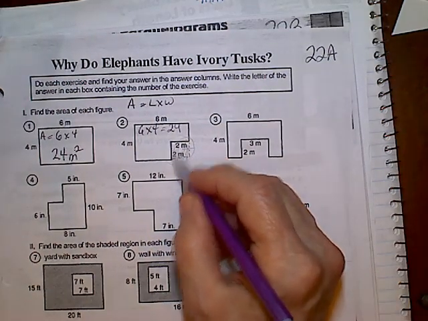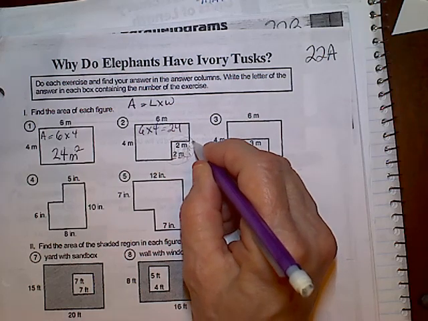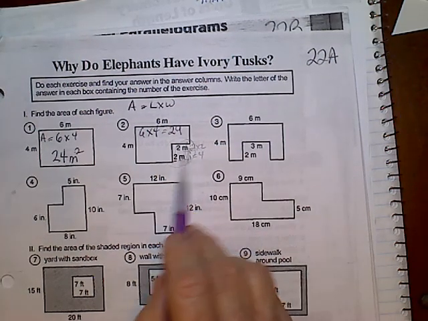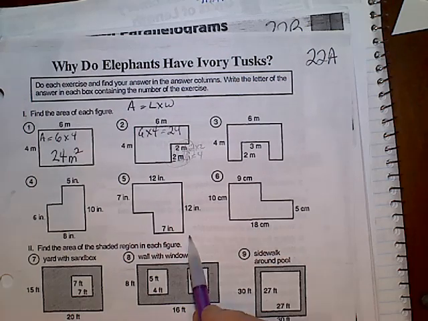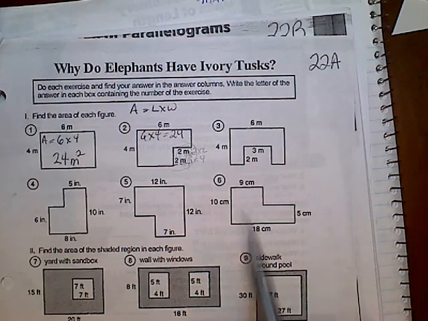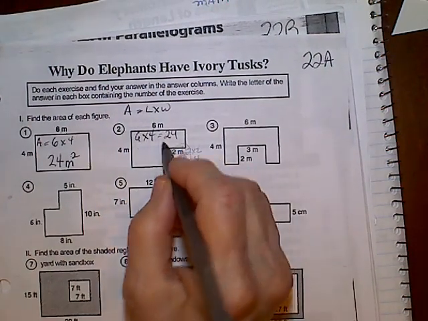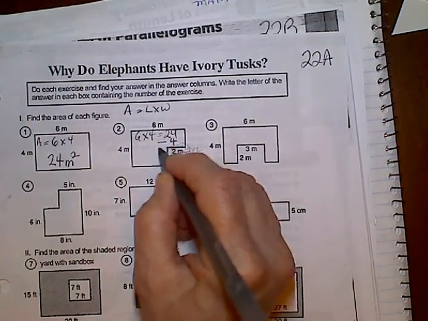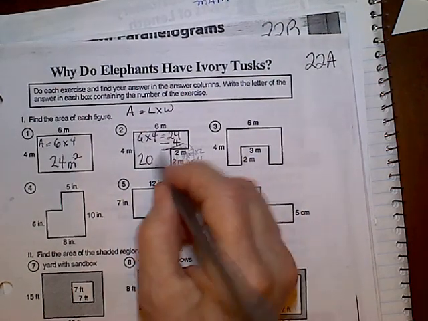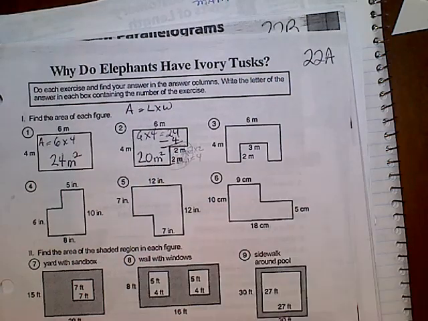It's length times width, 2 times 2, which basically we could do almost in our head. Do you think we're going to add that to the 24 or take away? If you said take away, you are correct. So it is going to be 24, I'll just put the minus 4 right here. And our final answer is 20 meters square.